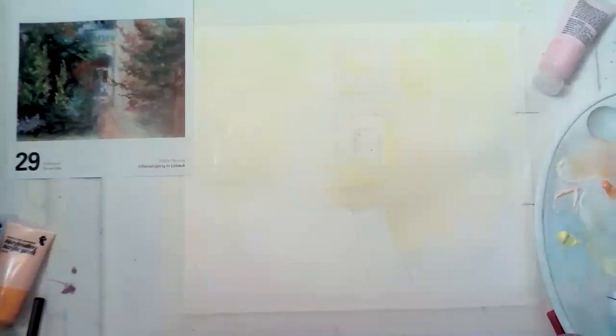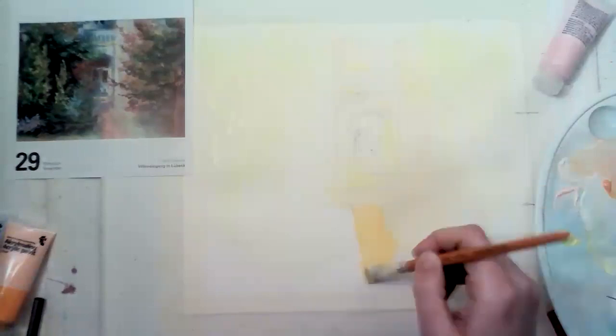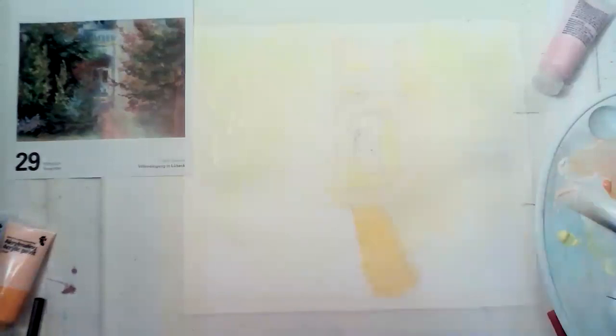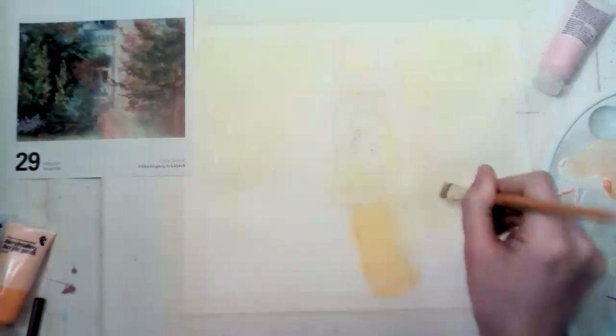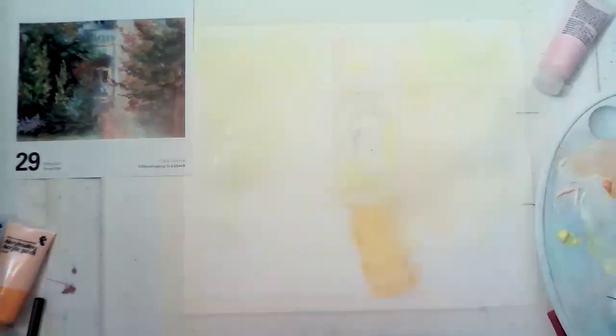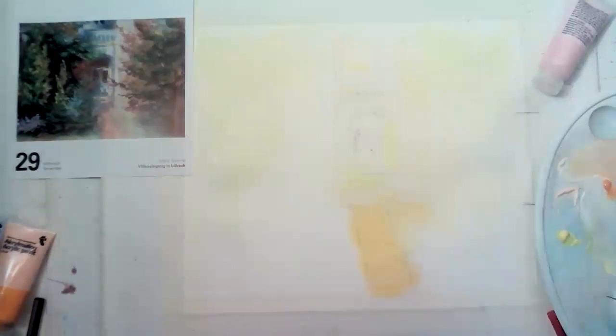Here I have a very beautiful color called Indian yellow, and I'm going to do my path. So now again I'm doing my orange, but it's pretty much transparent, so later, if I want, I can darken up where I need.